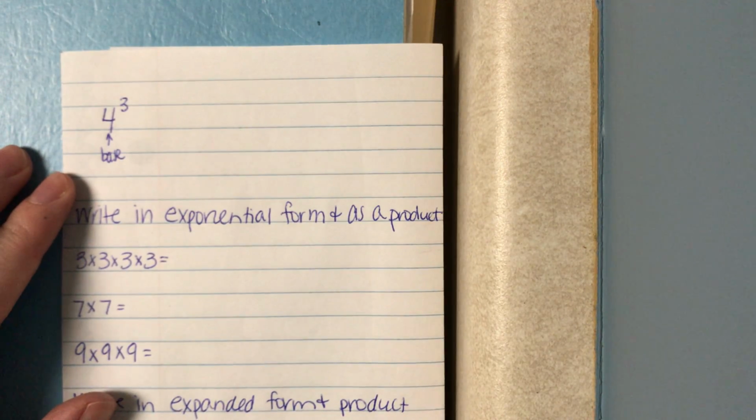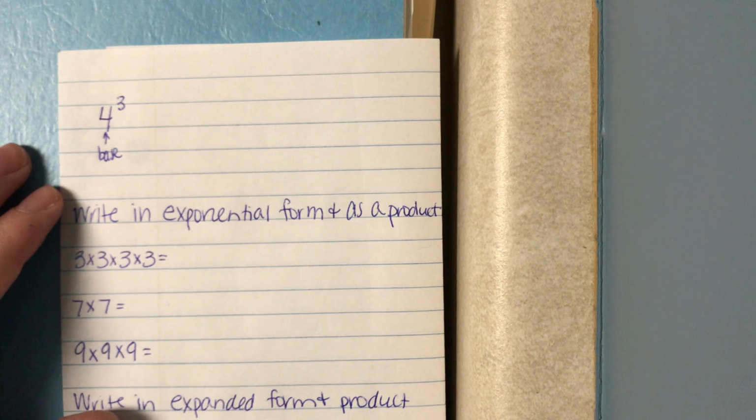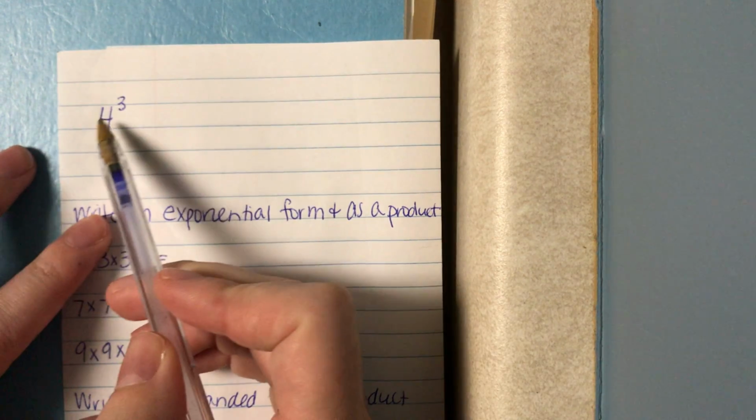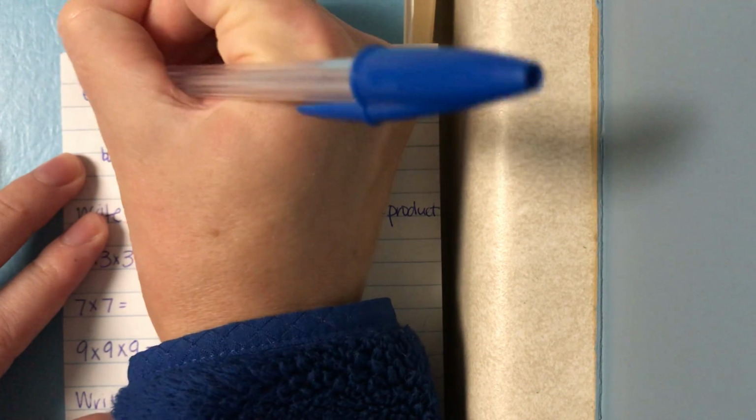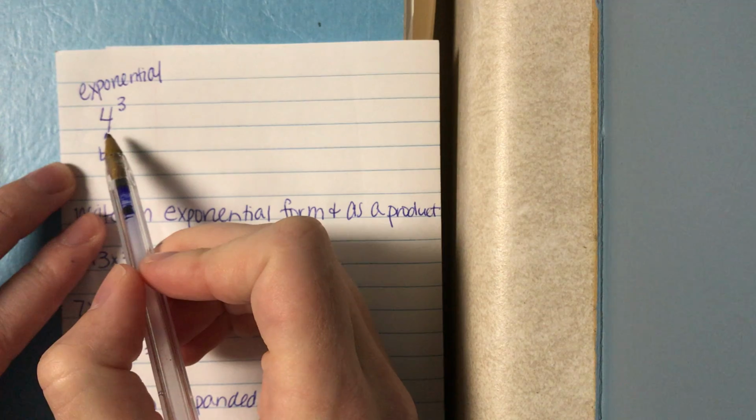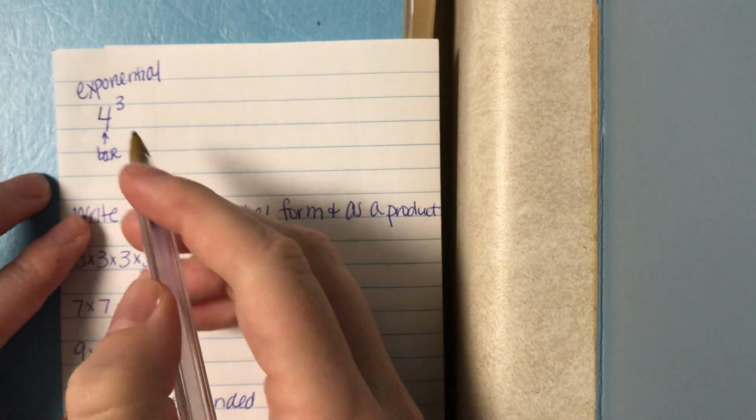There are 3 different forms we need to be able to write exponents in. This is the first one, 4 to the third power. This is called exponential form. So exponential form is written as an exponent.